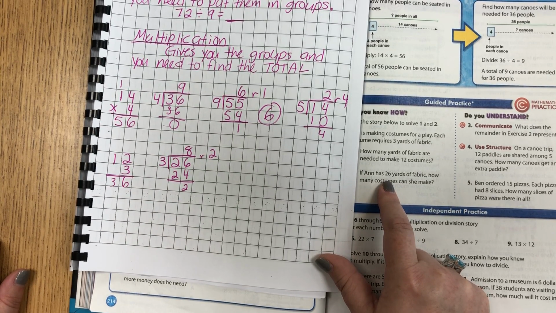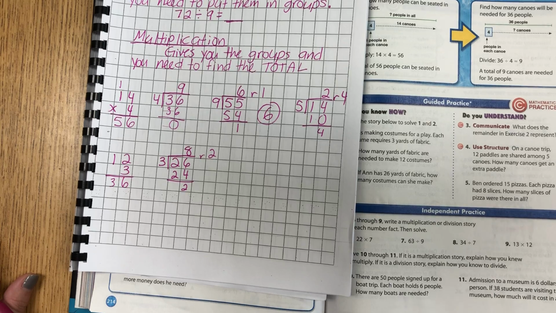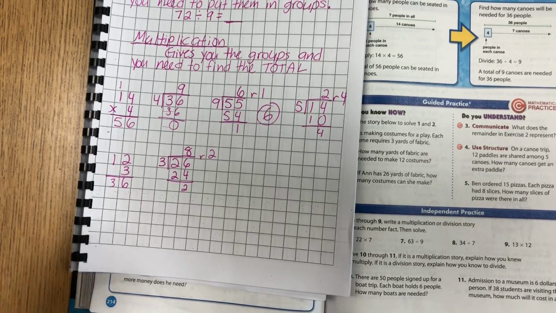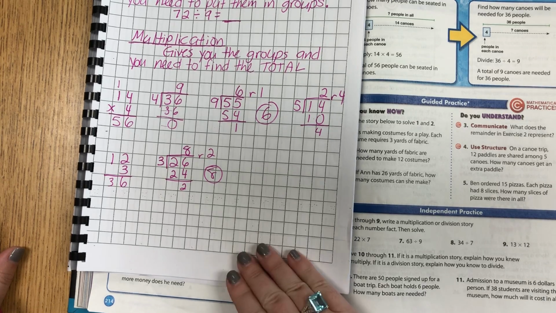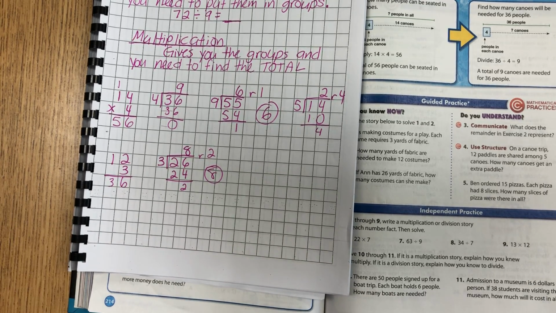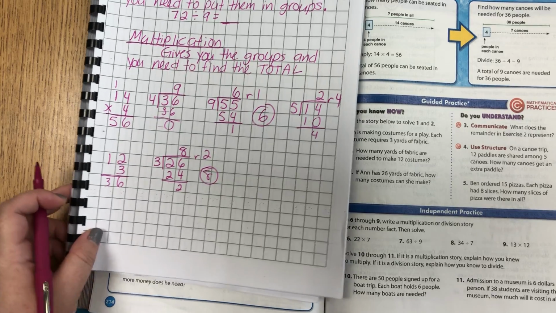So close. If I just had 1 more yard, I could have made another costume, but oh well. So how many costumes can she make? 8. So off to the side, I would make sure to specify that I understand what part of my answer is the actual answer. Does that make sense? Good. Okay.